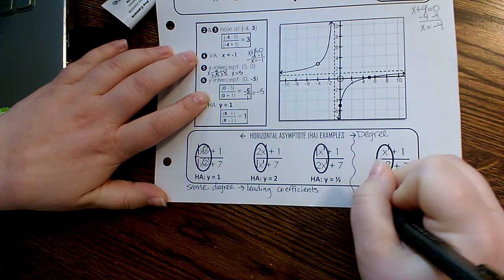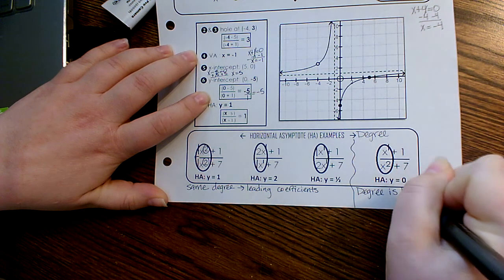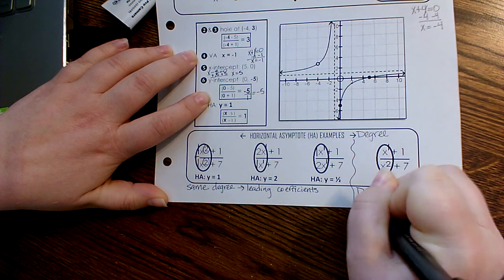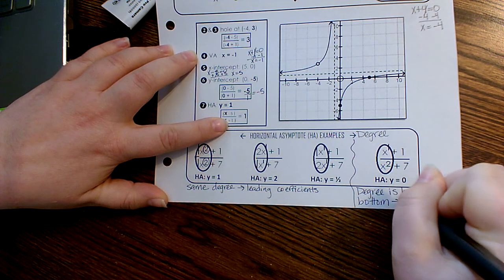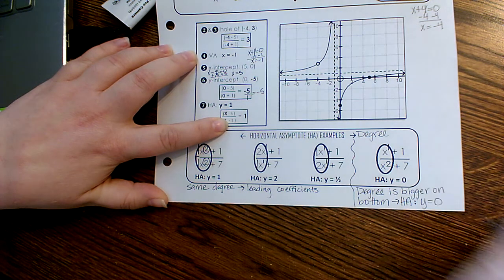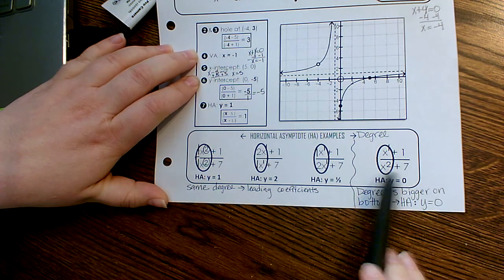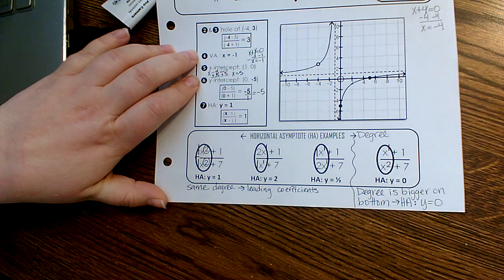So you need to notice that if the degree is bigger on the bottom, then your horizontal asymptote is always y equals 0. If the degree is bigger on the bottom, then your horizontal asymptote is going to be at y equals 0 every time.